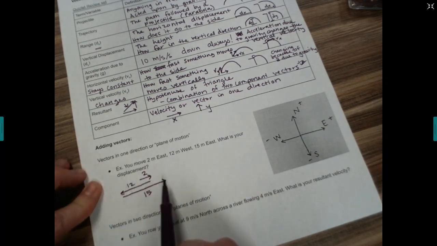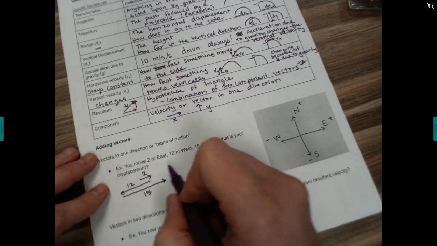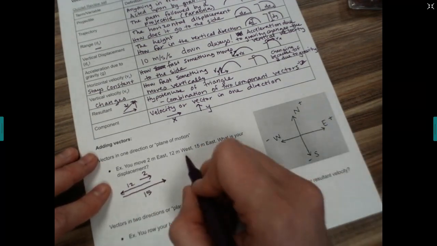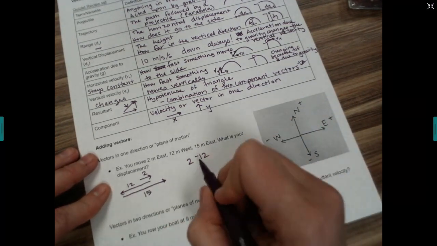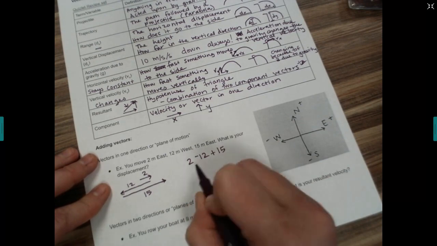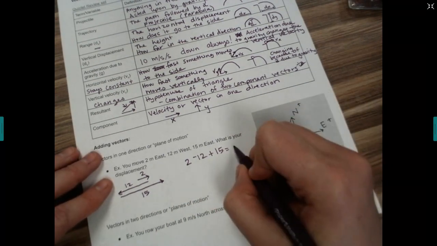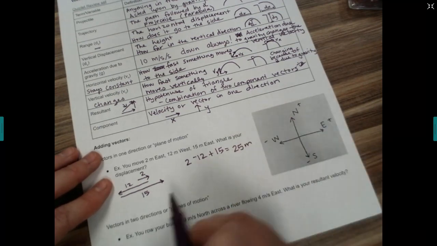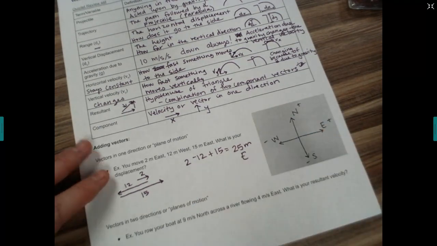Well, since all of these are just going side to side, all I have to do is add and subtract. So we say that 2 is in a positive direction, 12 is in a negative direction, 15 is in a positive direction. So I'm just going to do 2 minus 12 plus 15, which gives me 25 meters. And which way did I end up at the end? I ended up east, so 25 meters east.